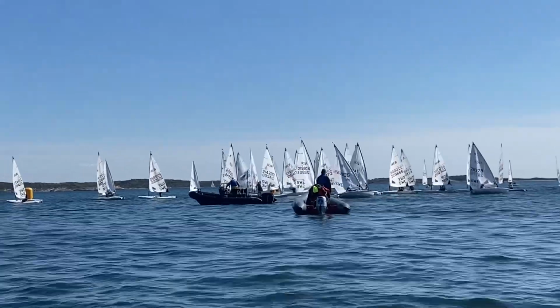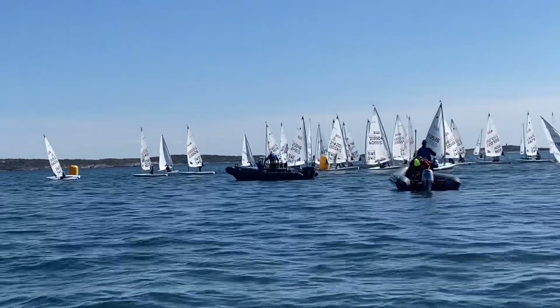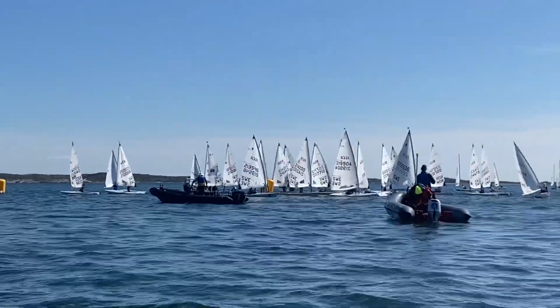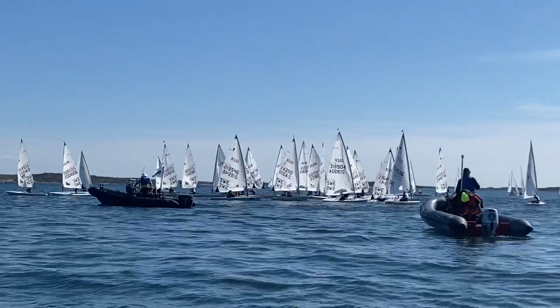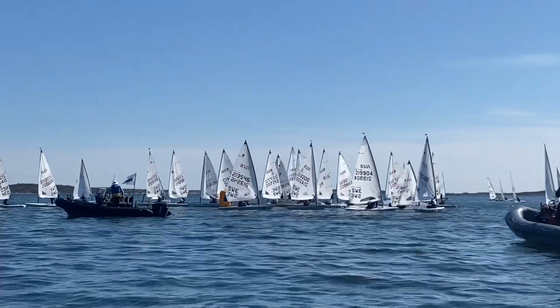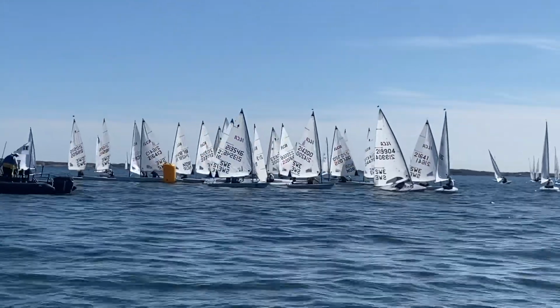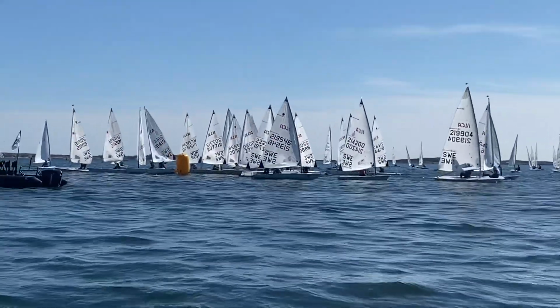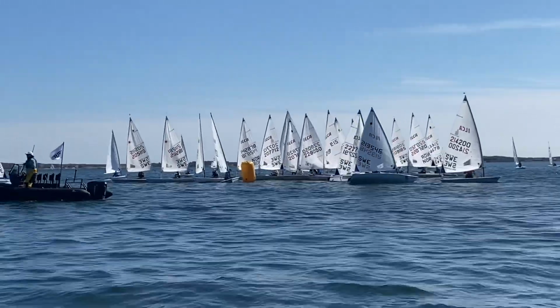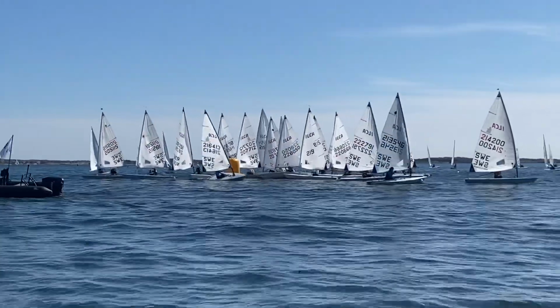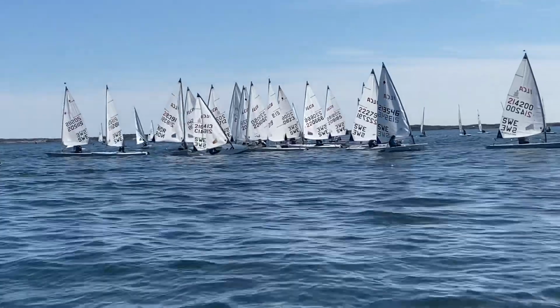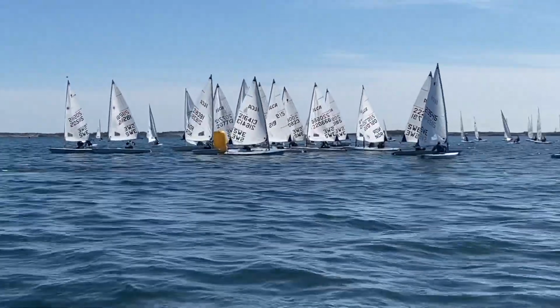It's kind of a fun move. Like, the other gate's way downwind, but you get clean air. Oh, this is a disaster.